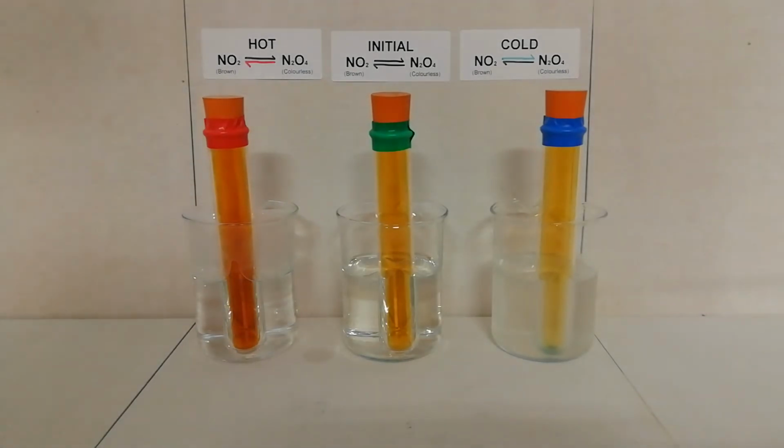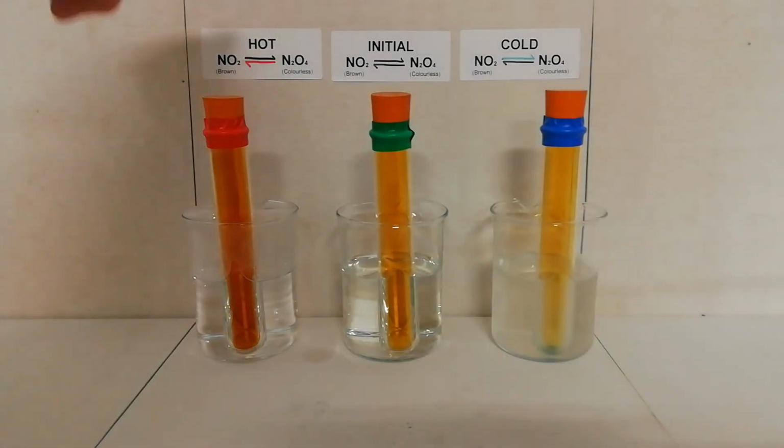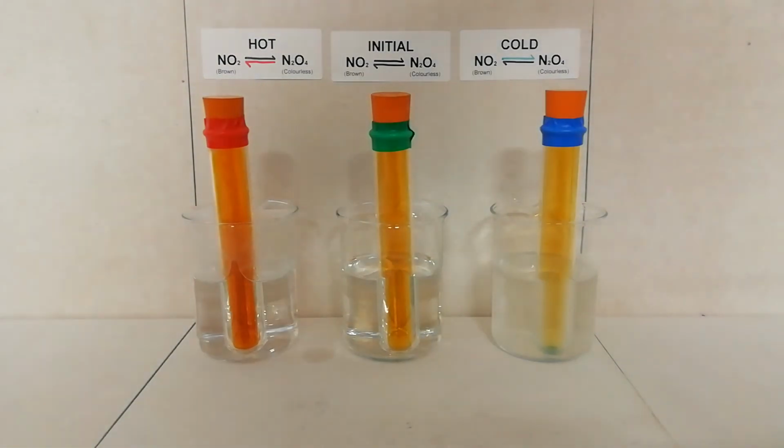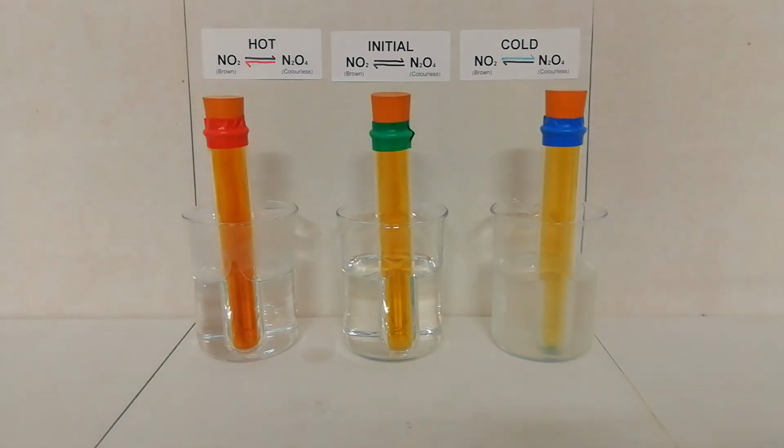For example, whilst the equilibrium is shifted towards the left for nitrogen dioxide in this one, it has still reached a new equilibrium. All 3 of these are still in equilibrium once they've reached the temperatures of the water.